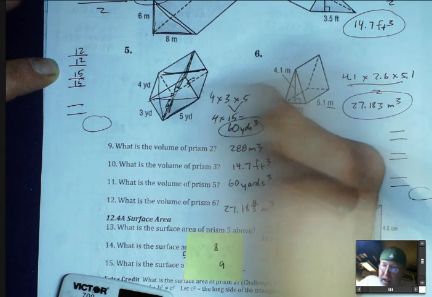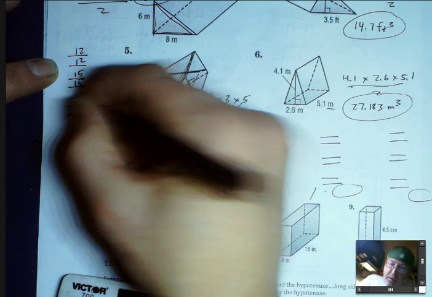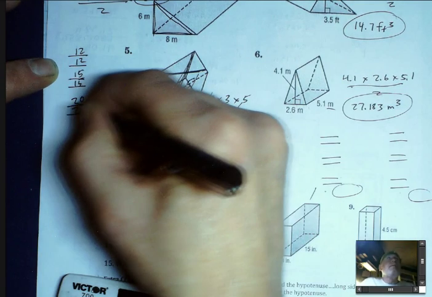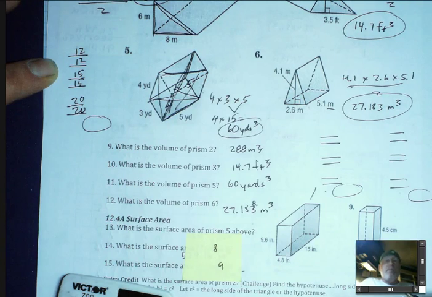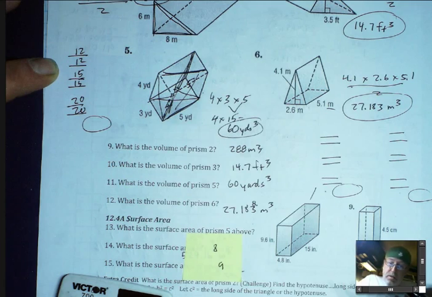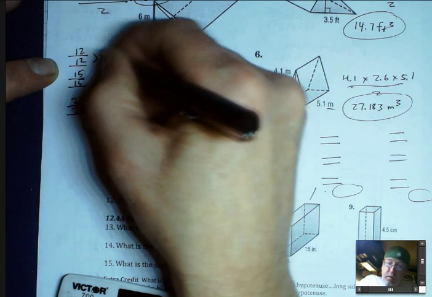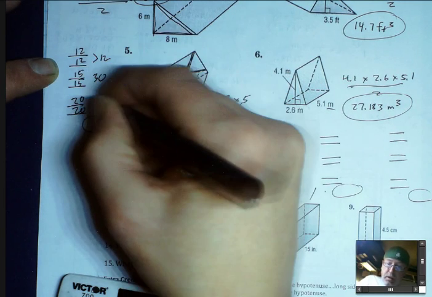So I'll have to do this side now. 4 times 5, which is 20. And 20. Sorry, I kind of hacked that guy up just a little bit. All right, so those are my measurements. This is 12. This is 30. This is 40.